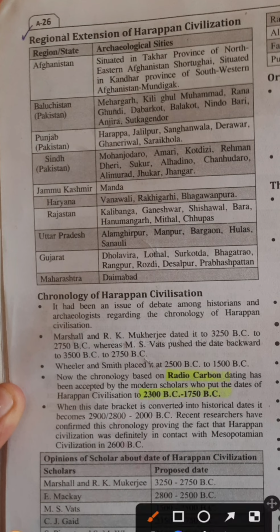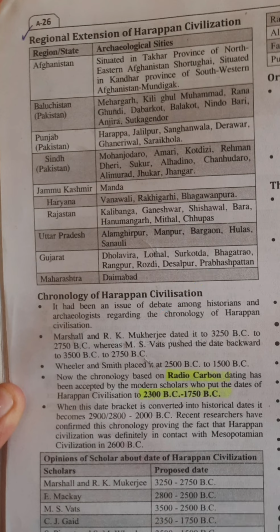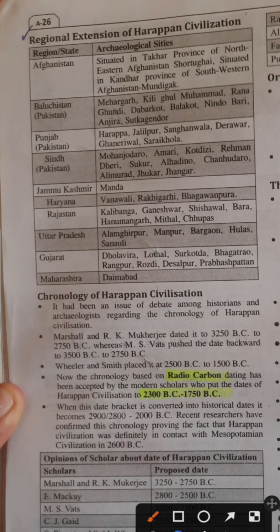So this topic is very controversial between them. Marshall and R.K. Mukherjee dated the Indus Valley civilization from 3250 BC to 2750 BC, whereas M.S. Watts pushed the date backward to 3500 BC to 2750 BC. Wheeler and Smith placed it at 2500 BC to 1500 BC.